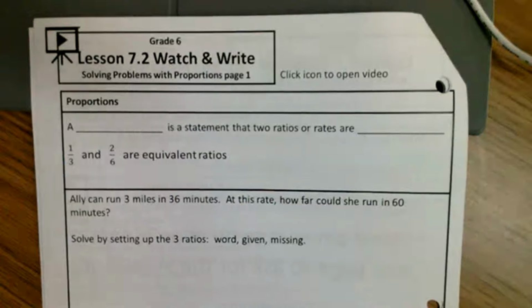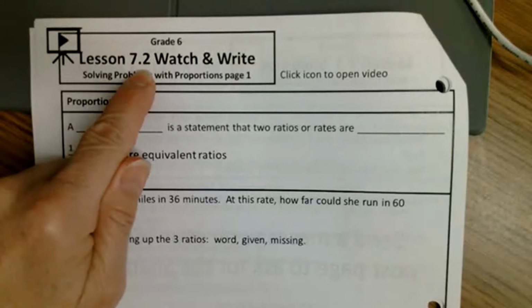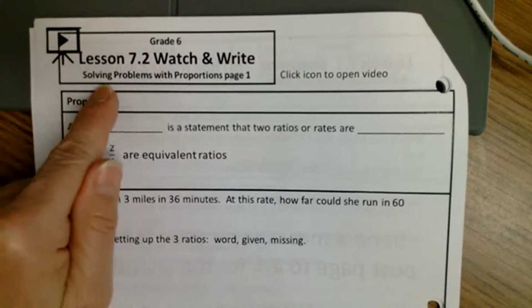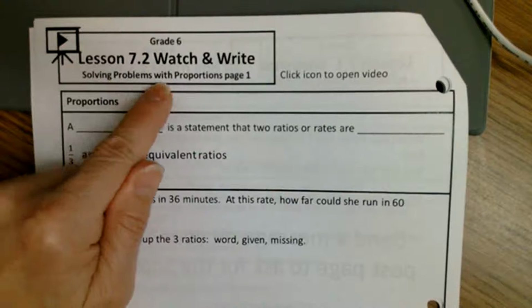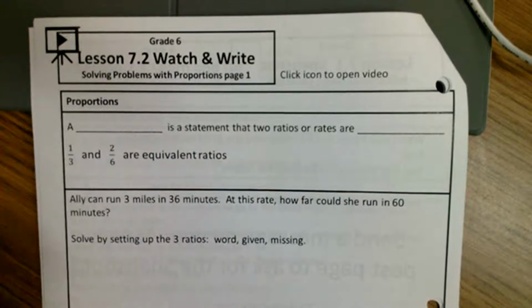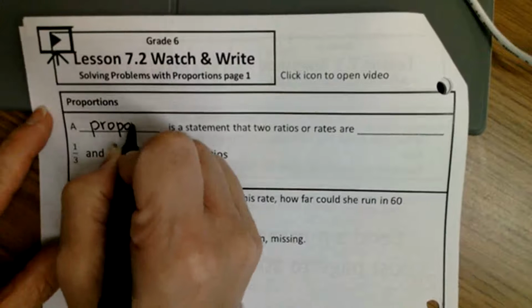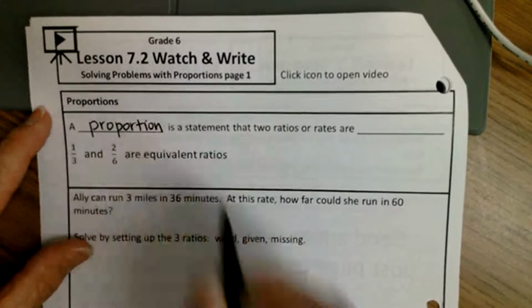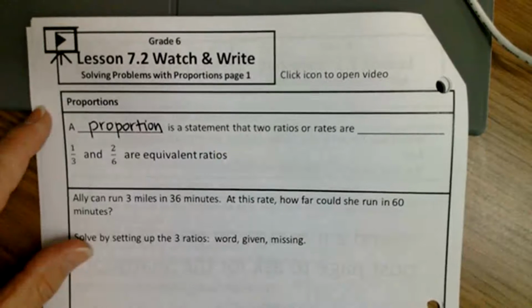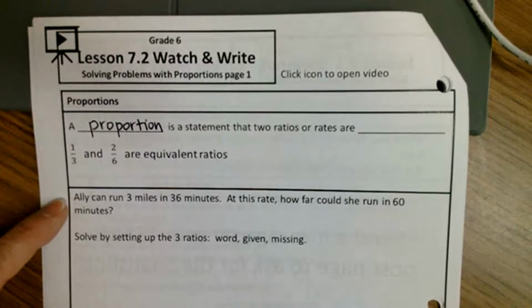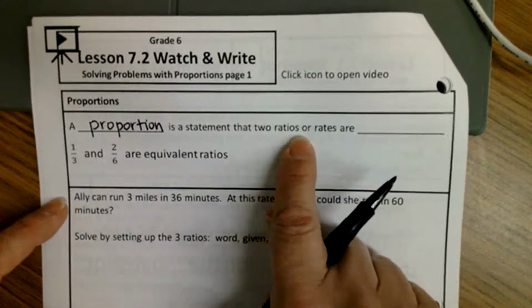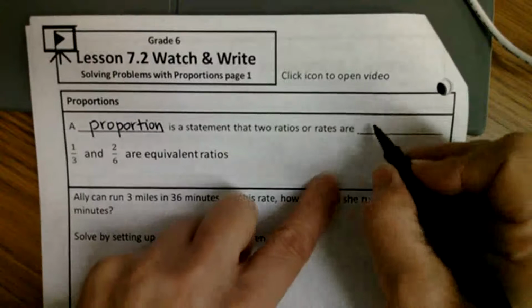Okay, this is lesson 7.2, and the lesson is called Solving Problems with Proportions. So the first thing we need to do is find out what proportions are, okay? So a proportion is a statement that two ratios or rates are equivalent.